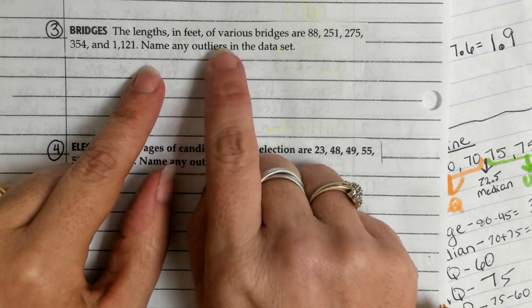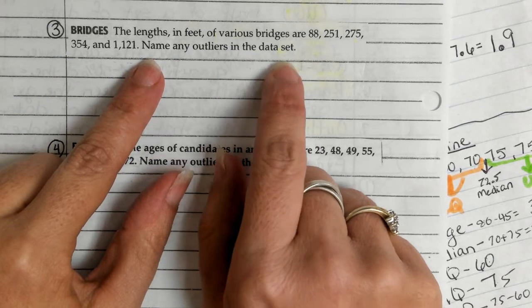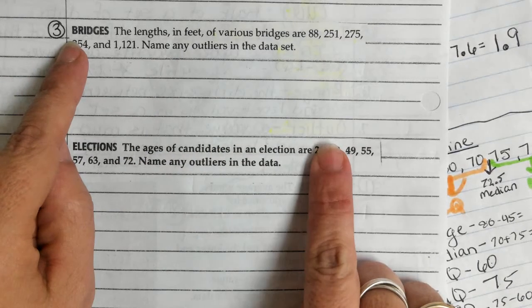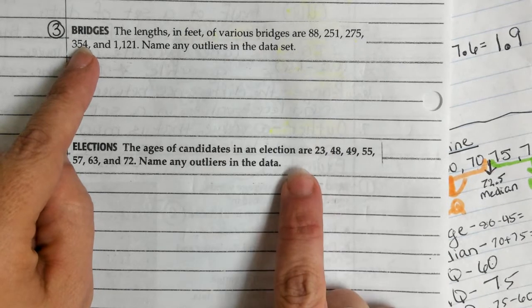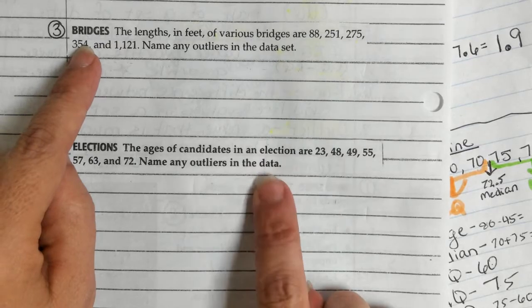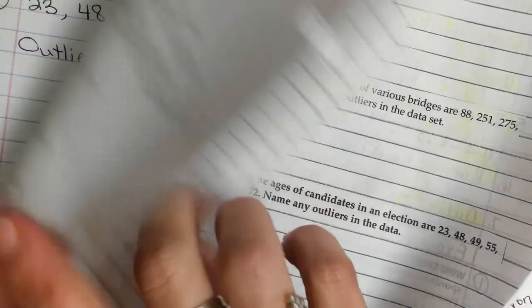Okay, the lengths and feet of various bridges. Look at all these numbers. Name any outliers in the data set. We're doing the same thing on this one. Now, what you want to do when looking for an outlier, even if that's your only question, most likely is put them in order from least to greatest. It will help you figure out if there is a number that is kind of sticking out from the rest of them.